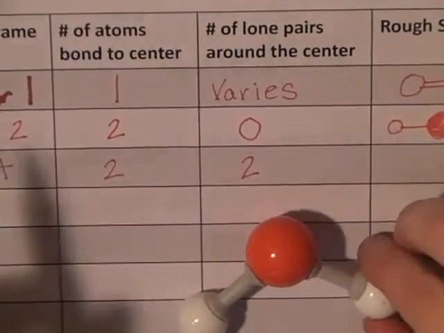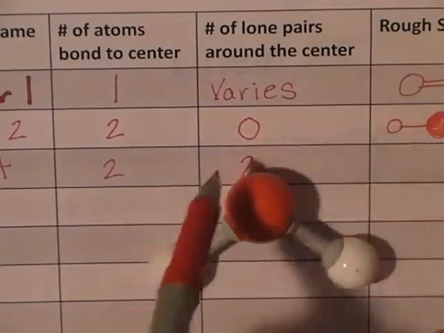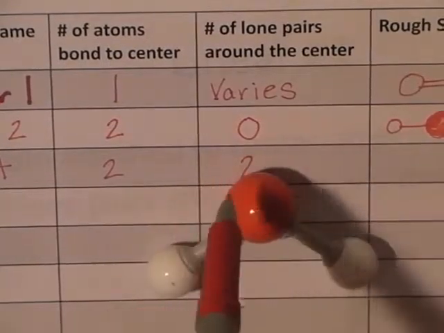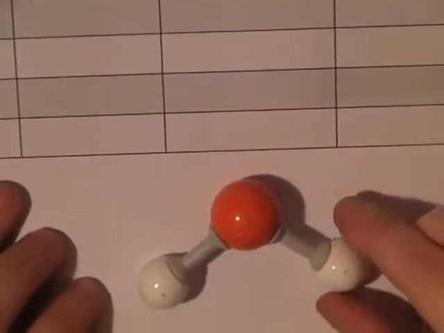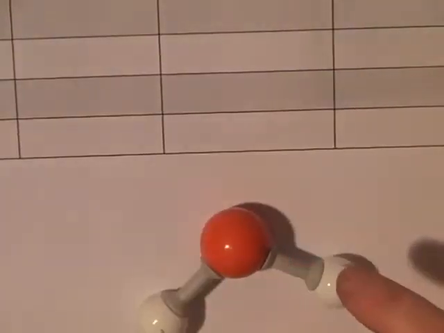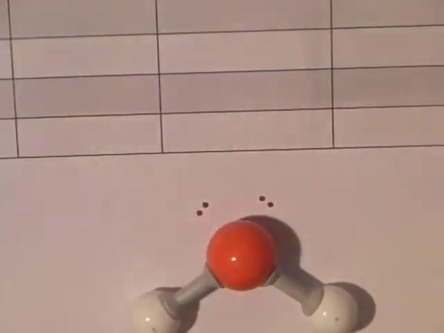So as we said on the first slide, lone pairs take up more space. They're able to spread out up here a lot more. And if I draw this down here on the paper, I can kind of draw the lone pairs in on the paper. All right, so that's what that would look like.